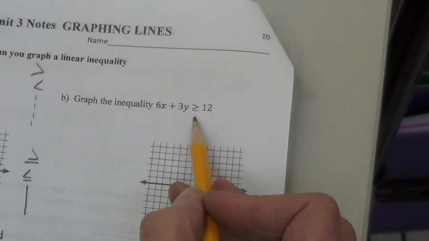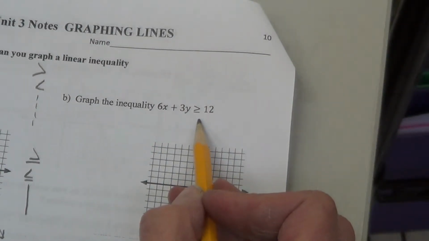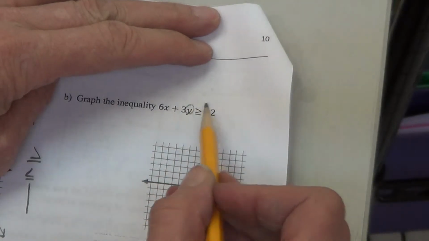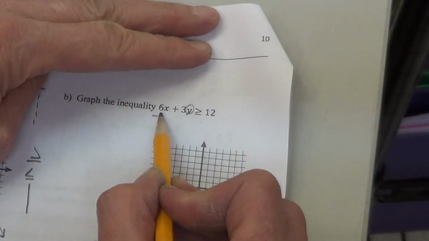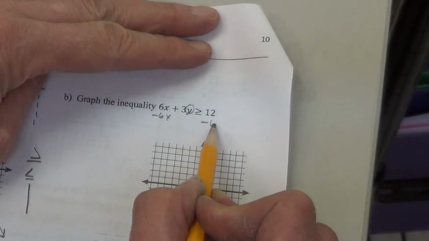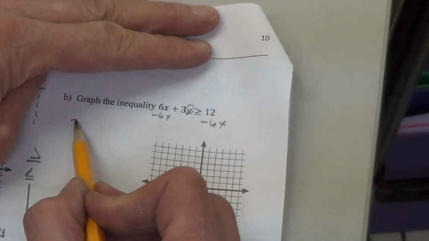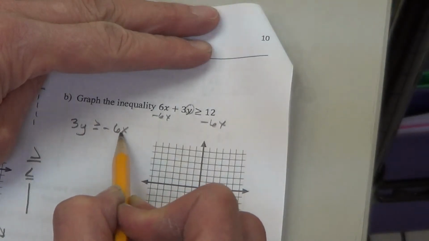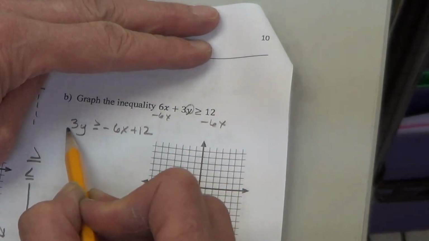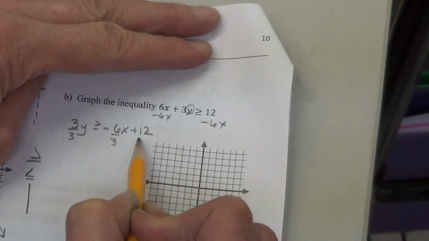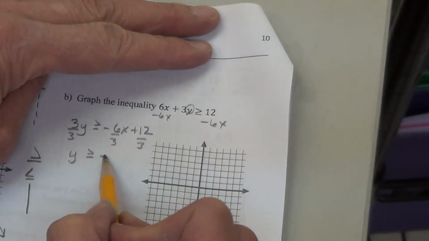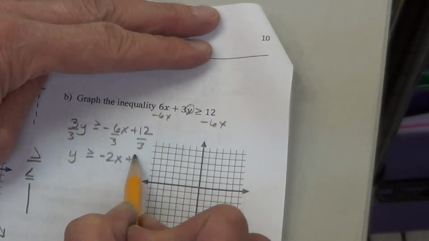We graph this inequality. I really prefer you guys to go ahead and put this in slope-intercept form. So get the y by itself. So we would subtract 6x from each side. And we get 3y is greater than or equal to negative 6x plus 12. Now divide by 3. We get y is greater than or equal to negative 2x plus 4.